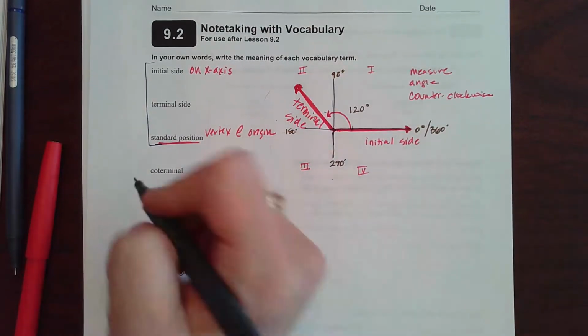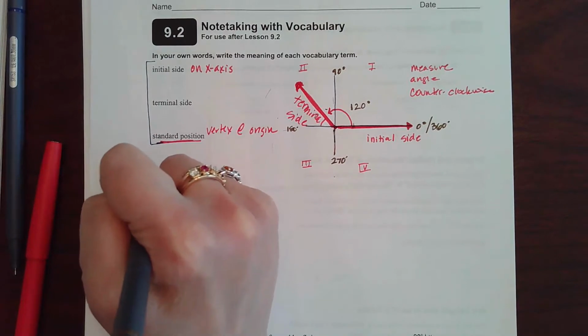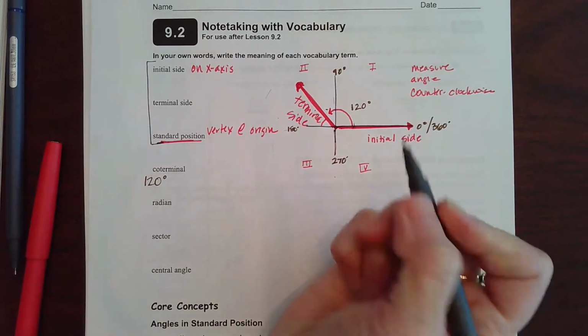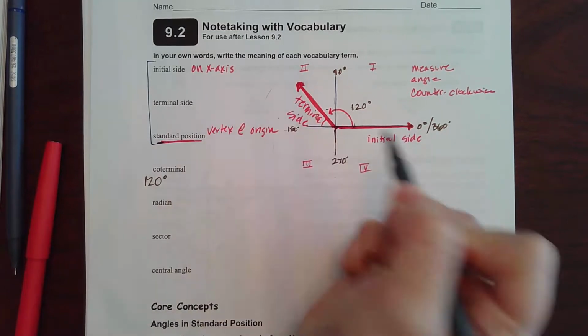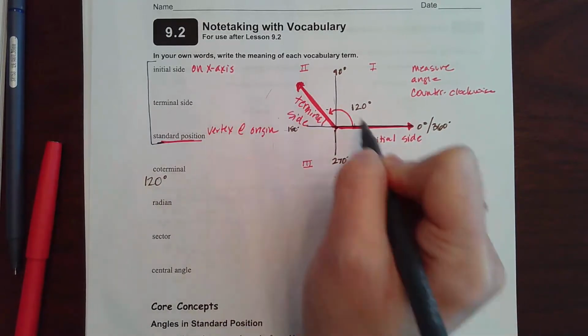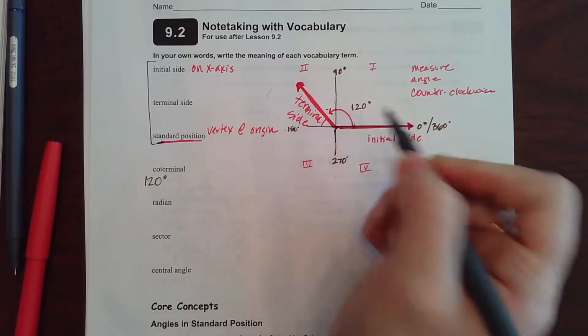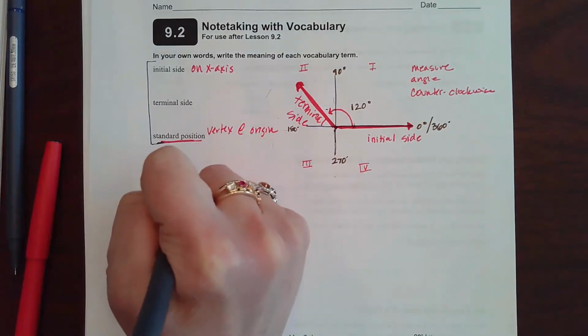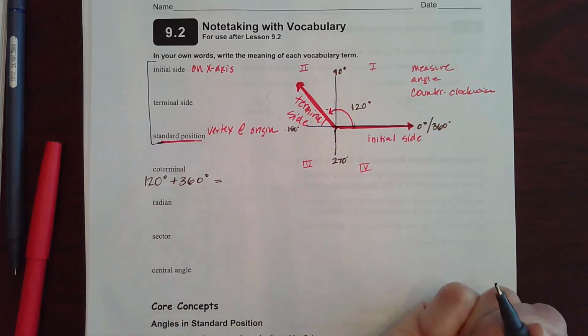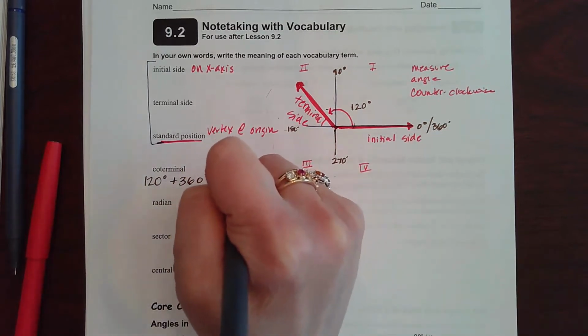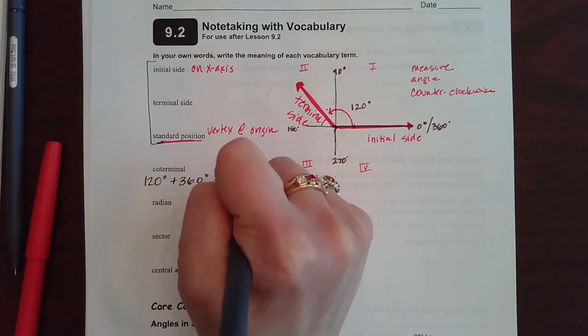A coterminal angle to that one would be any angle that's going to look the exact same. In other words, the initial side is going to be the same, the terminal side is going to be the same. The only difference is it's going to be one revolution around. So in other words, we would add 360 degrees. So a coterminal angle to 120 degrees would be 480 degrees.